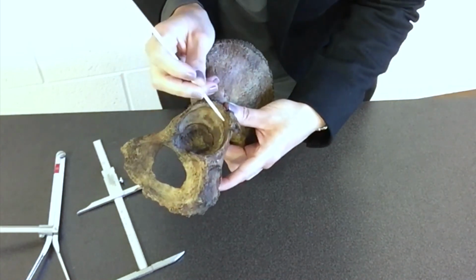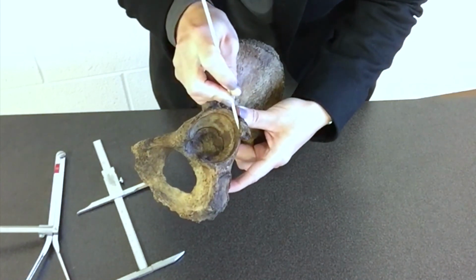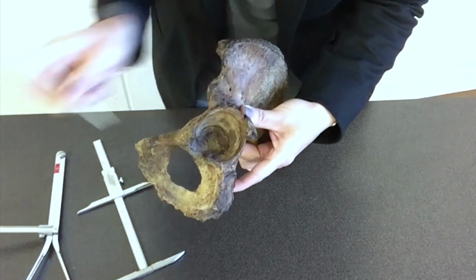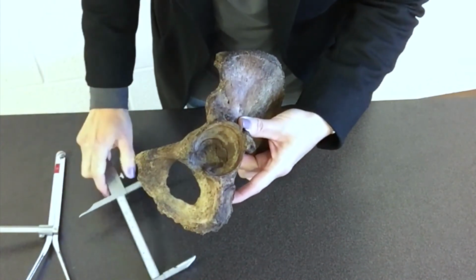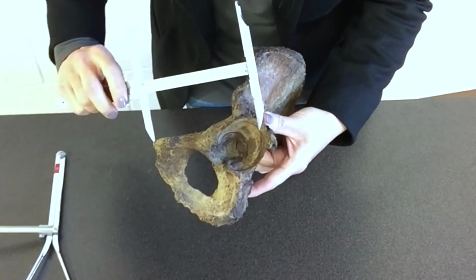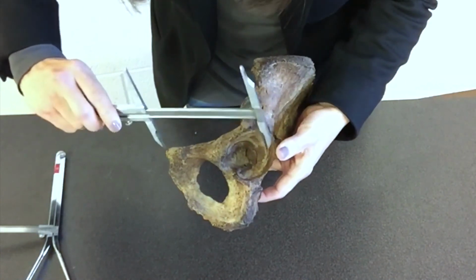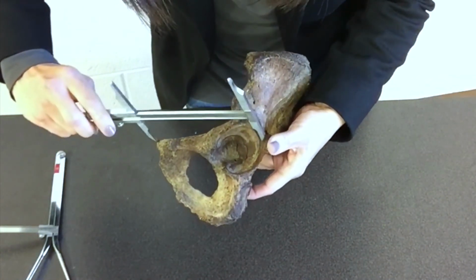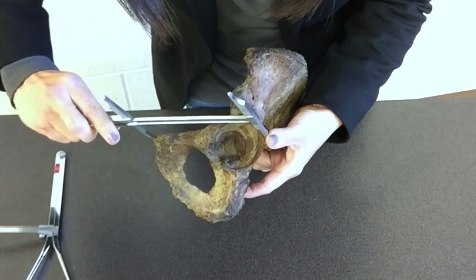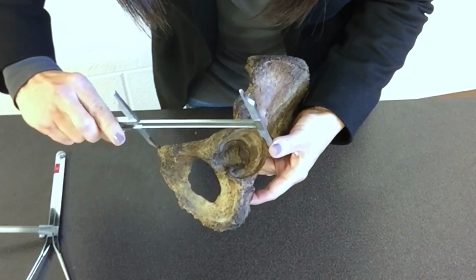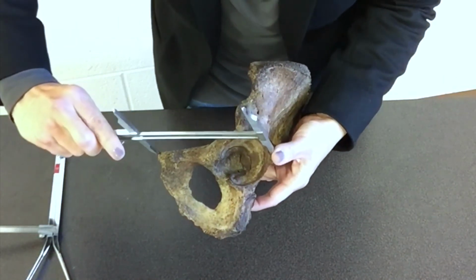Okay, so I'm going to take the caliper and place it in the location of the rim there. I'm going to use sliding calipers, and I'm going to measure from, I'm doing this upside down to show you, but from symphysion to, okay, that most lateral portion of the acetabular border.